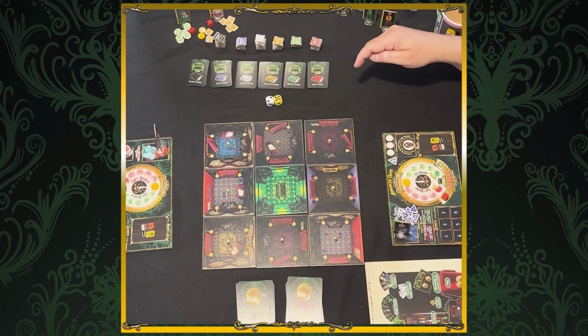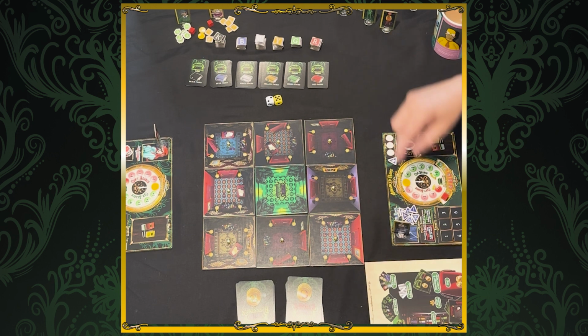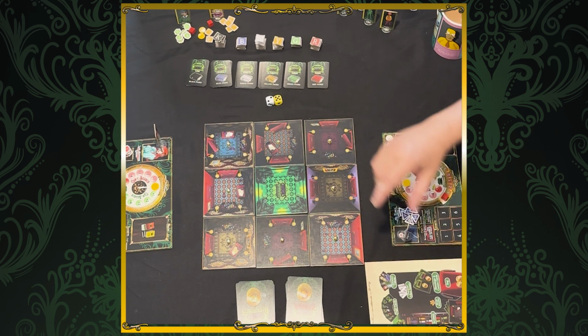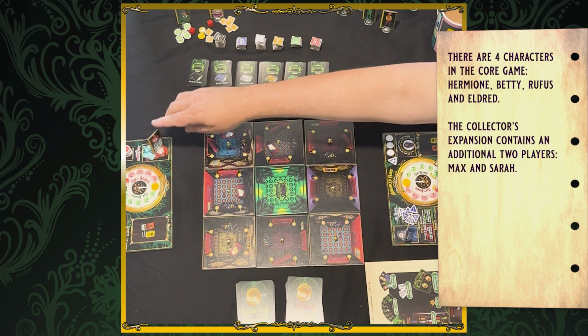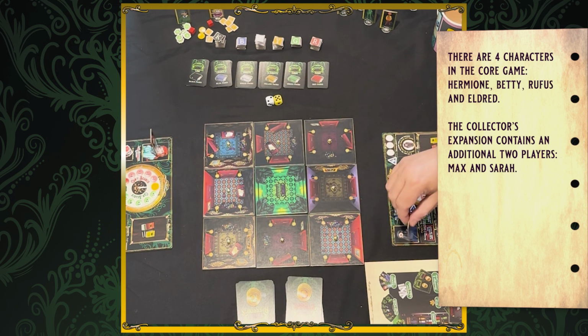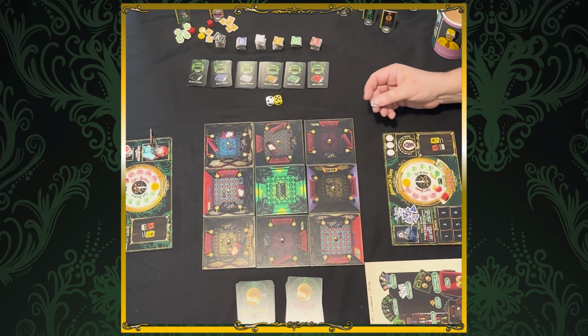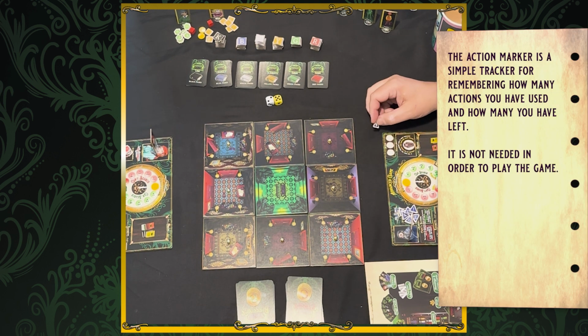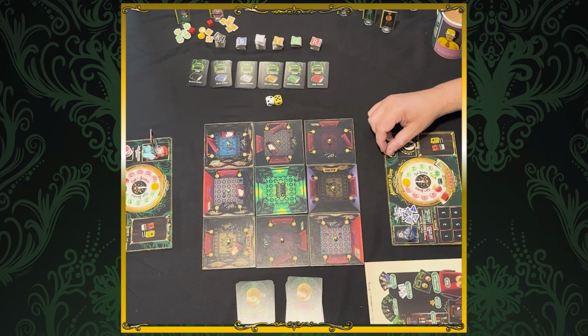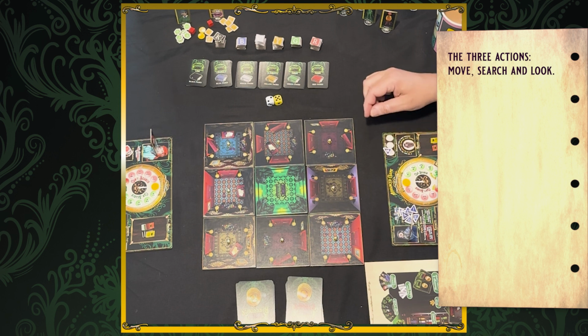So the next thing is our character tokens. So they're here, and we put those on the portraits of the characters themselves. So we've got Hermione and I've got Eldred. We've got our 4 action markers, so for each player, and there's 4 players in the game, there is an action marker. Now the action marker, you don't need to use it, but it's just a simple way of keeping track, if you find it useful, and I personally do, of keeping track of how many actions. There are 3 actions in total, and so on my turn I can just use that to go through recording how many actions I've actually got left.